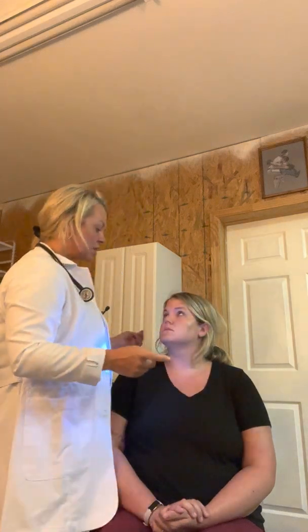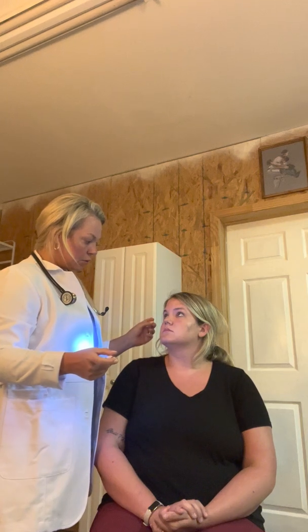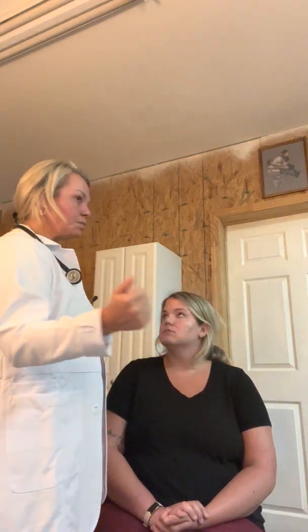The conjunctiva is clear. The iris is nice and blue. There's no ptosis present.